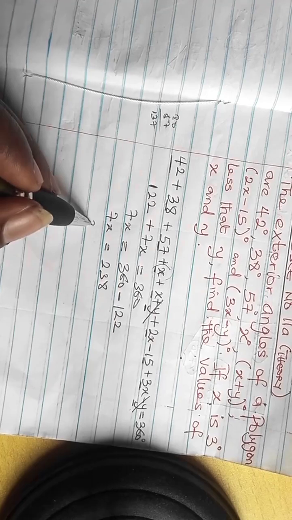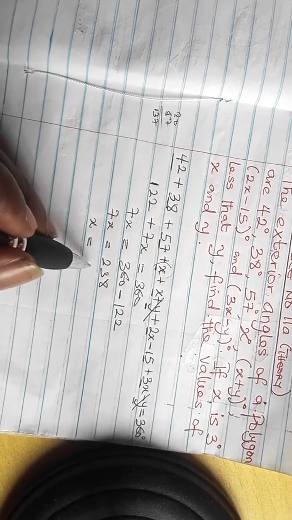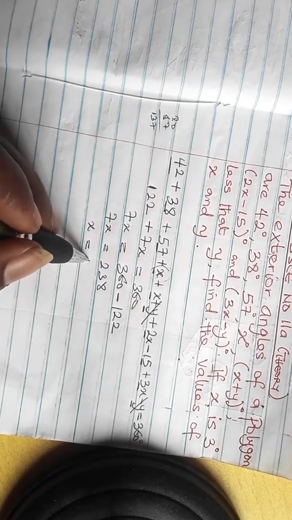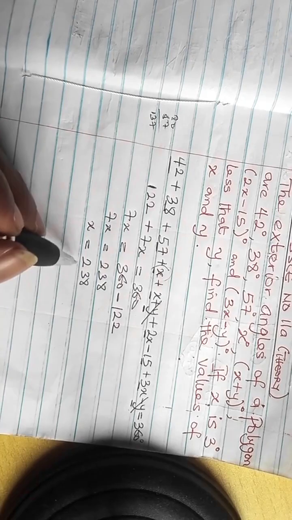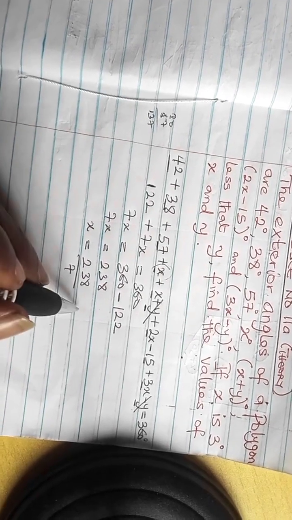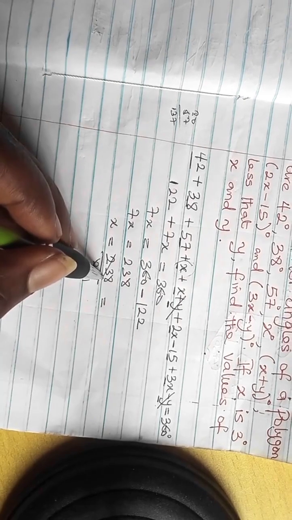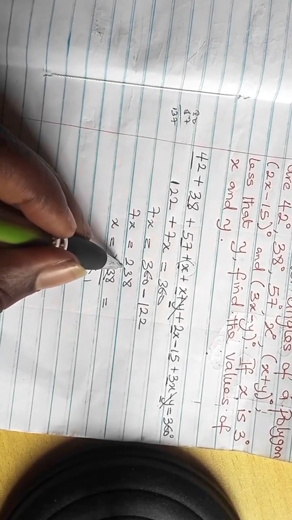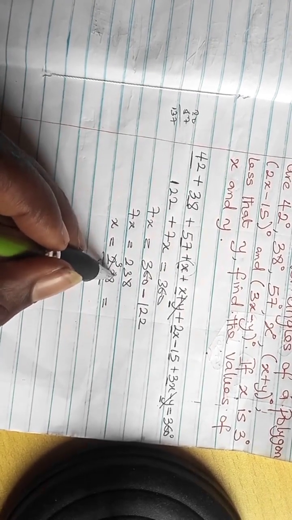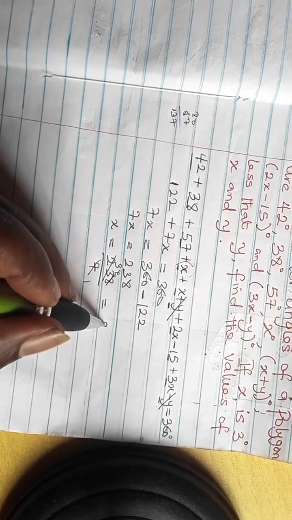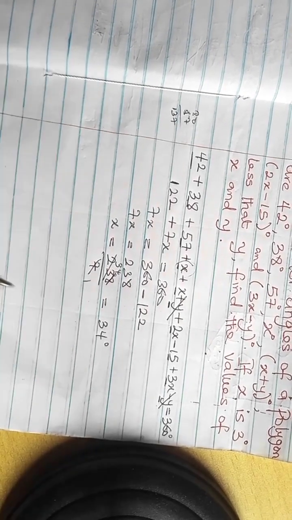Then we divide both sides by 7, so 7 will cancel itself here. Then 238 divided by 7: 7 in 23 will give me 3, remainder 2, here 4. So x will be equal to 34 degrees.